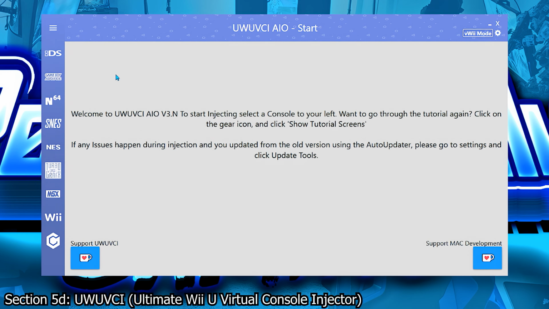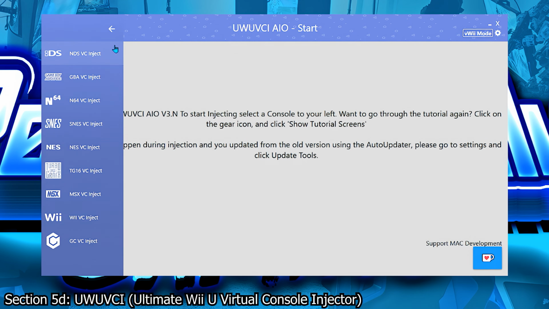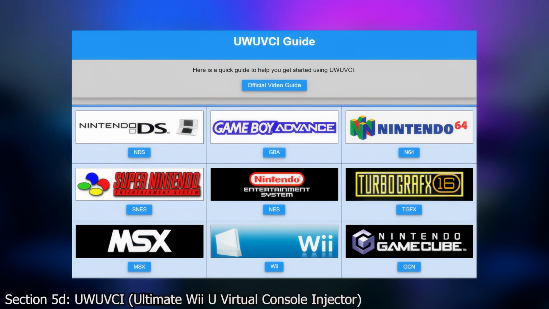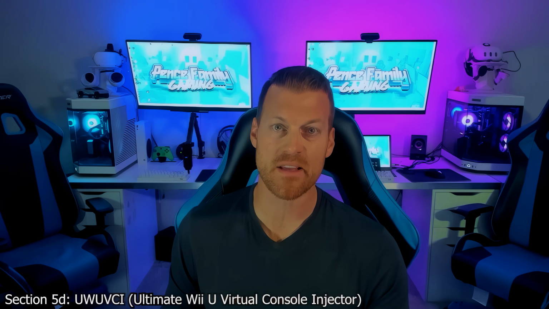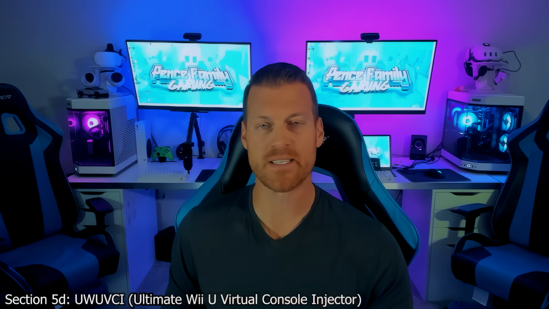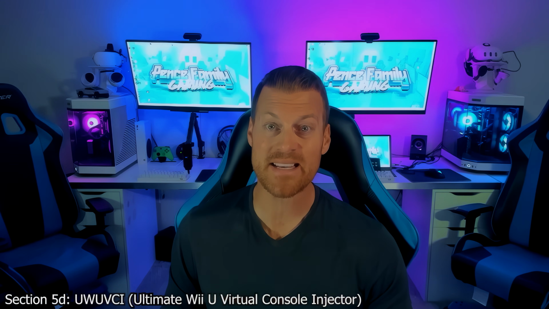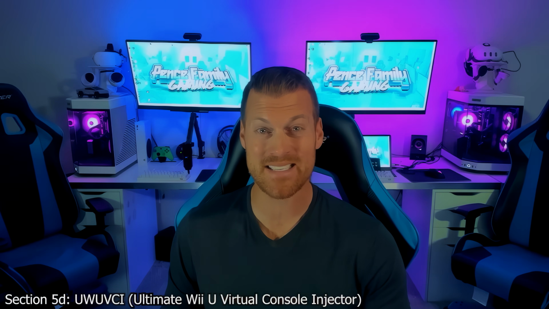Once out of the tutorial and in the program, the left sidebar contains the 9 consoles that can be injected. Because there are 9 different consoles that can have their games injected, they all have slightly different methods and procedures for injecting. I will not cover every console as it would take too long, but there is an amazing guide that shows step by step for each console game that you want to convert.